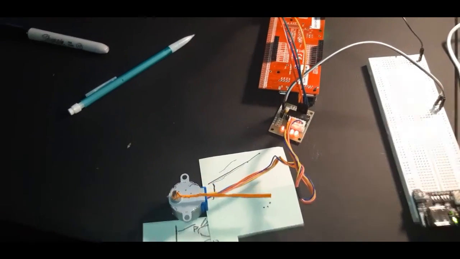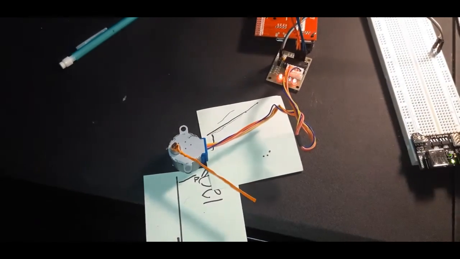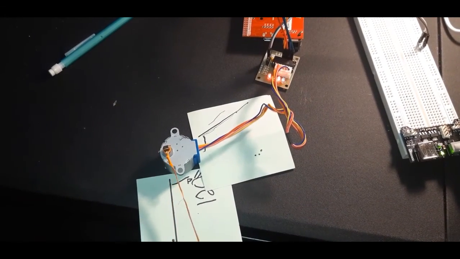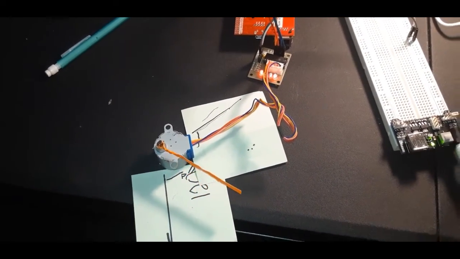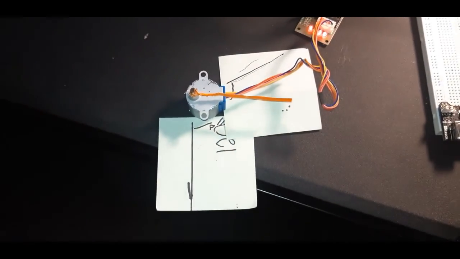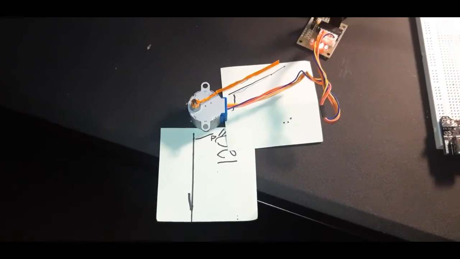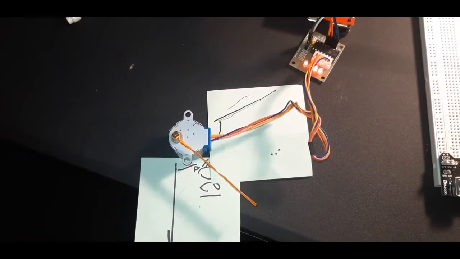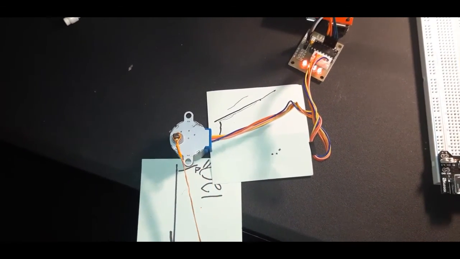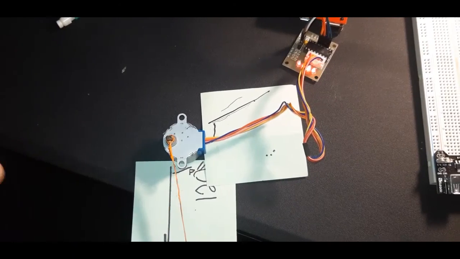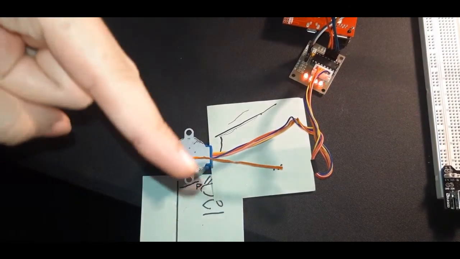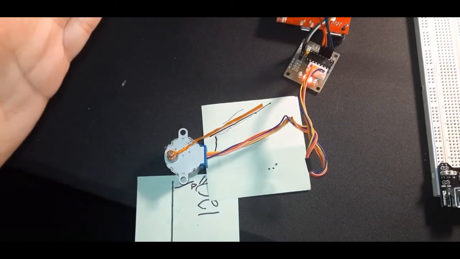In this part of the video, I will show the results for experiment 2, lab 6. This experiment is similar to experiment 1. We want this motor to rotate 120 degrees clockwise and counterclockwise.